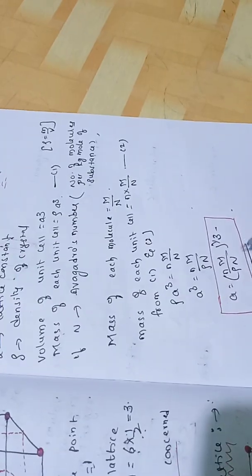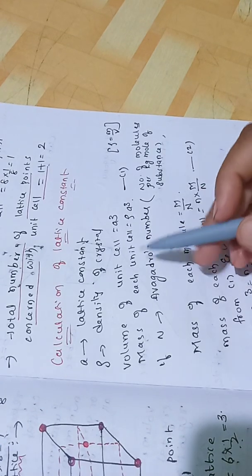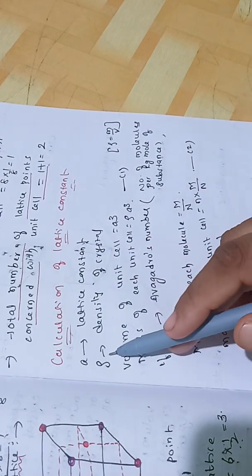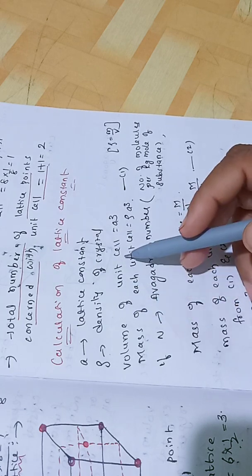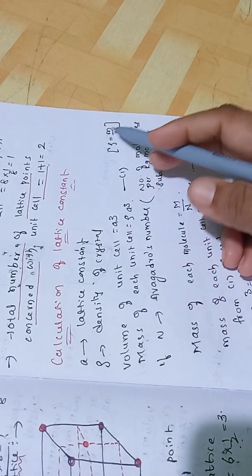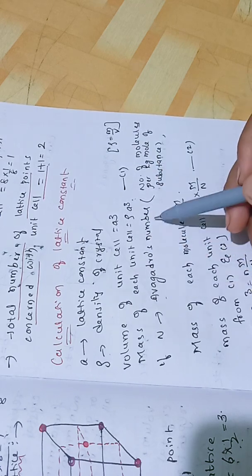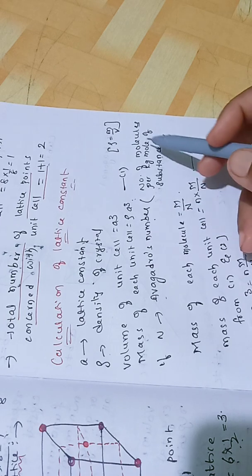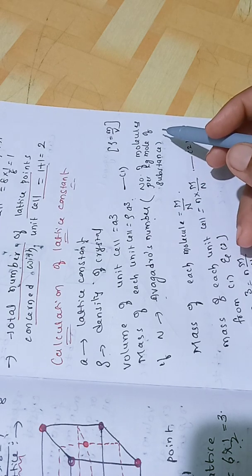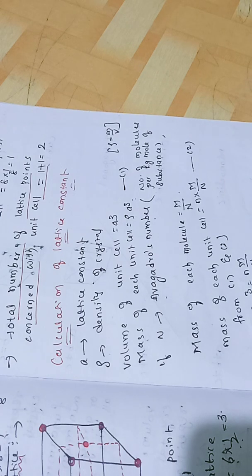Now let us calculate the most important formula for doing the problems. Note down this formula. Calculation of lattice constant. So a is the lattice constant, rho the density of crystal, volume will be a cube, mass will be density into volume. So rho a cube. If N is the Avogadro number, what is Avogadro number? Number of molecules per kg mole in a substance. How many molecules are present in a kg mole of substance? That we call Avogadro number.